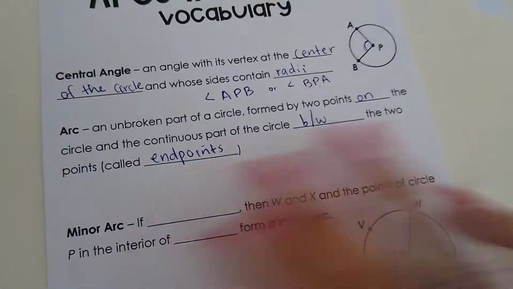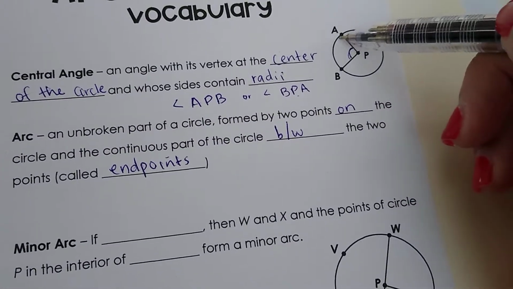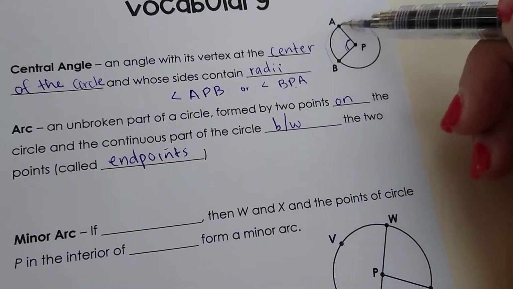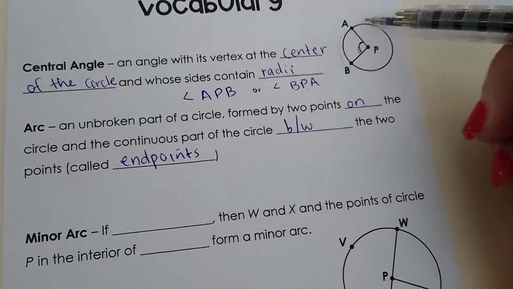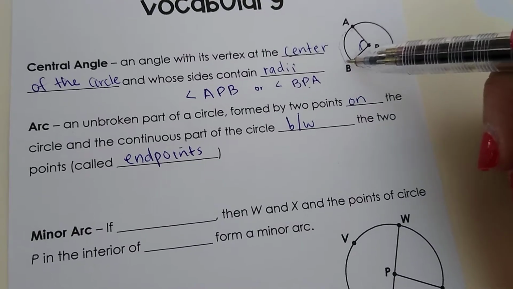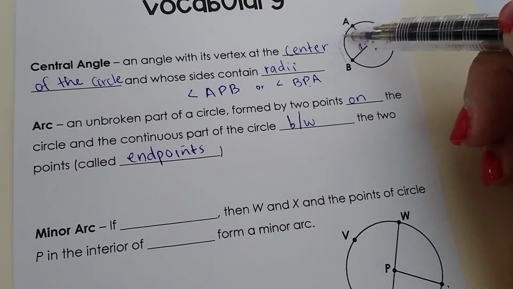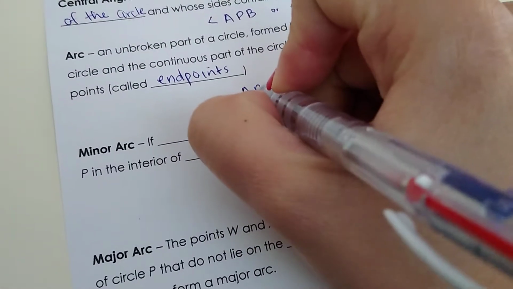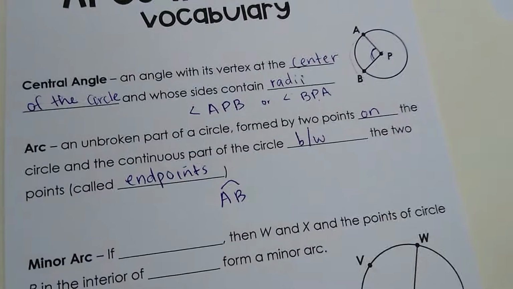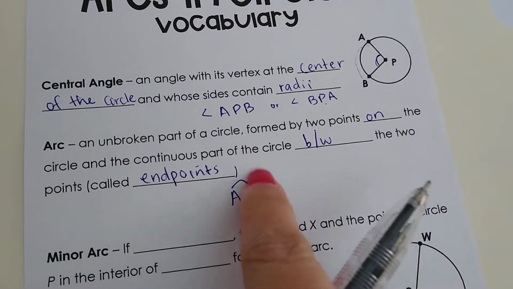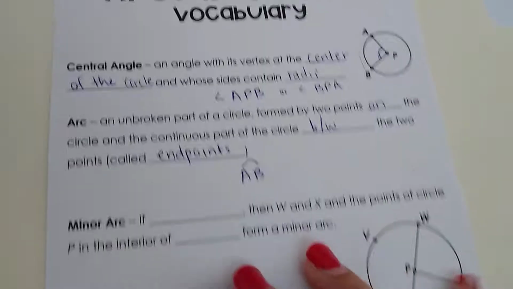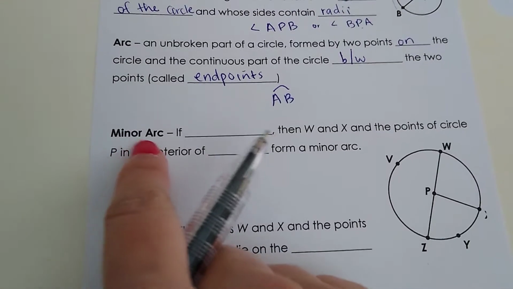All it's saying is it's the part that's formed on a continuous part of the circle that's not inside, but it's on the circle right here. So the arc would be this one here, AB, and then we note it with this little curve on top.